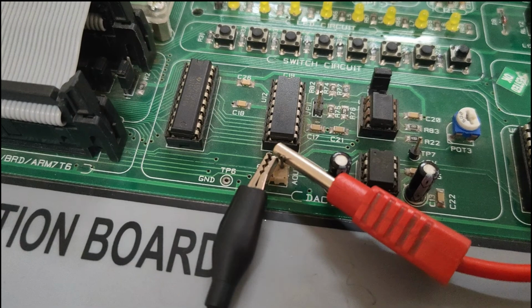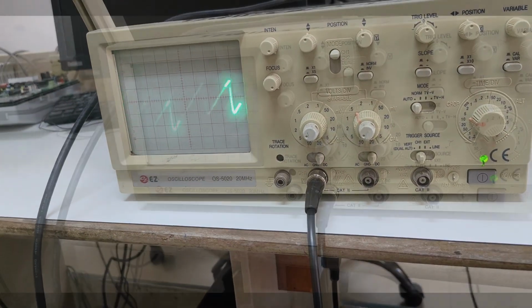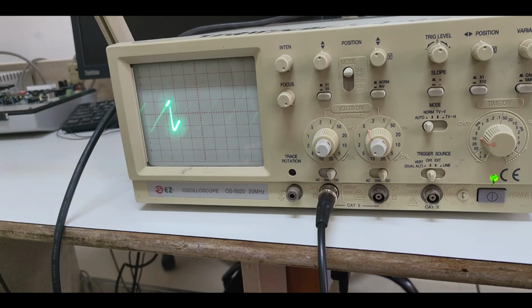Finally, to observe our generated waveform, we connect the analog output pin of the external DAC to the positive terminal of our CRO probe, ensuring the black alligator clip is securely connected to the common ground of the board. Now let's look at the output. As you can see on the oscilloscope, we are successfully generating a continuous sawtooth waveform.